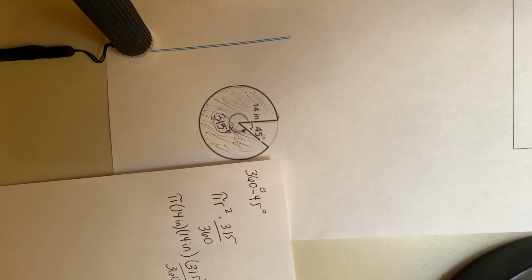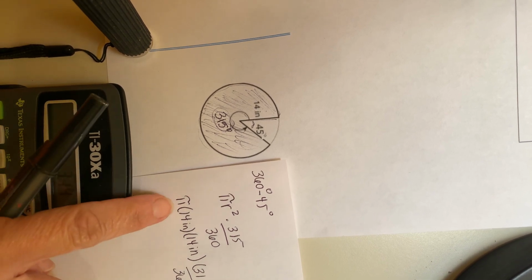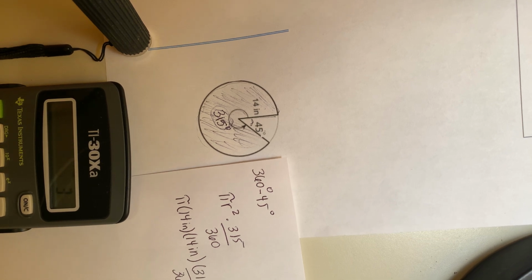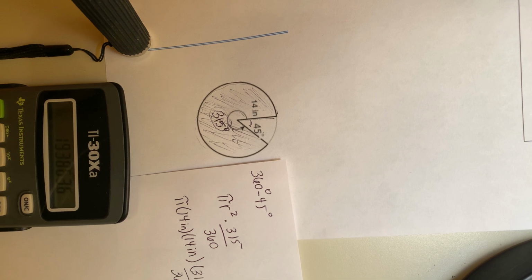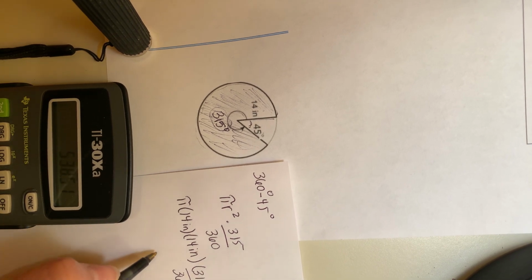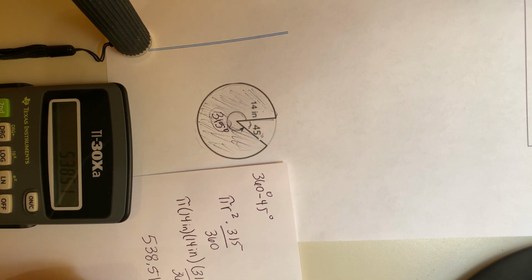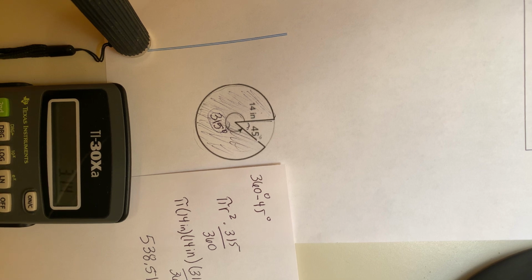So use your calculator. 3.14 because that's pi, times 14 times 14 times 315 divided by 360, and you should have gotten 538.51 inches squared. Area is always going to be inches squared.